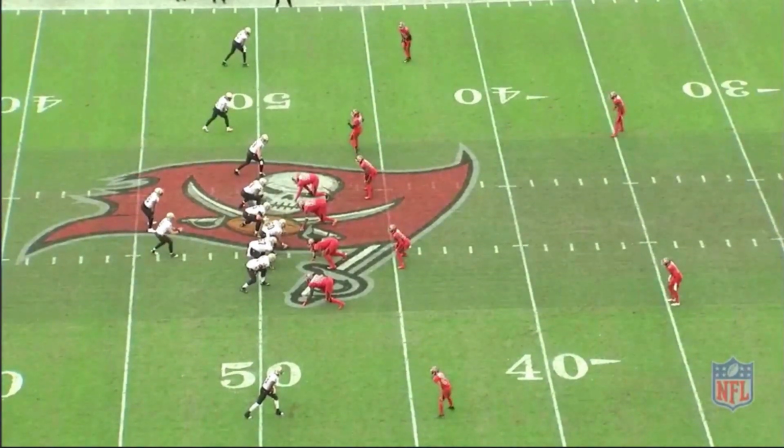Now, there are all sorts of issues. When I first watched this, I thought this was kind of a screen option play where he could either throw this quick screen, depending on the numbers here. So if they get the defenders that they want and they've got it blocked up, I think they could turn this into kind of a screen read type play. 3-on-3, I don't have a problem throwing this quick screen, getting up the field, 3-on-3 hats. You've got a good chance.